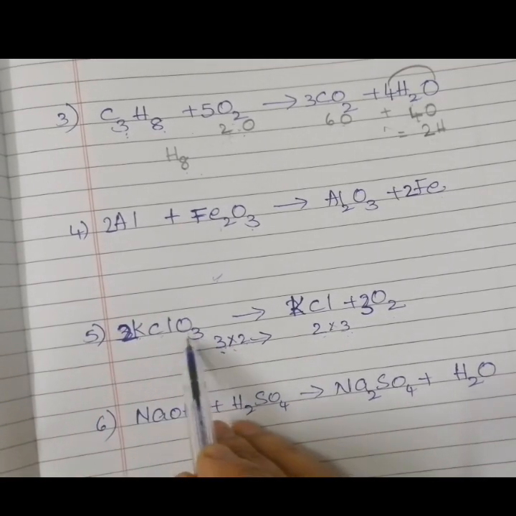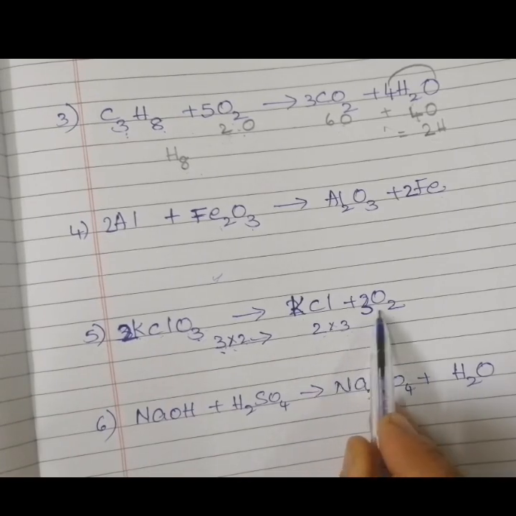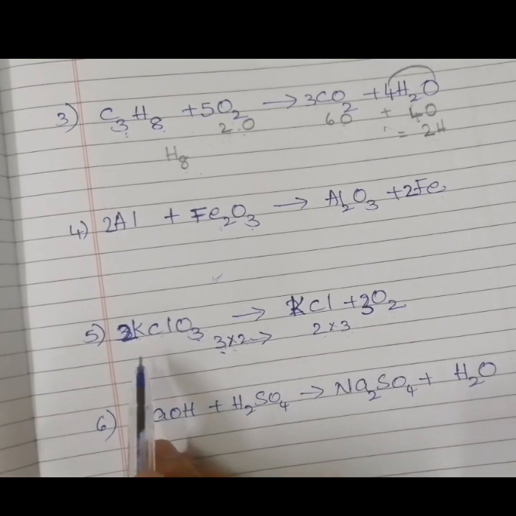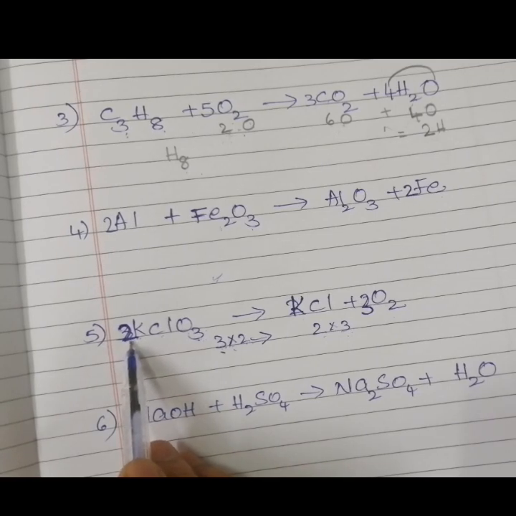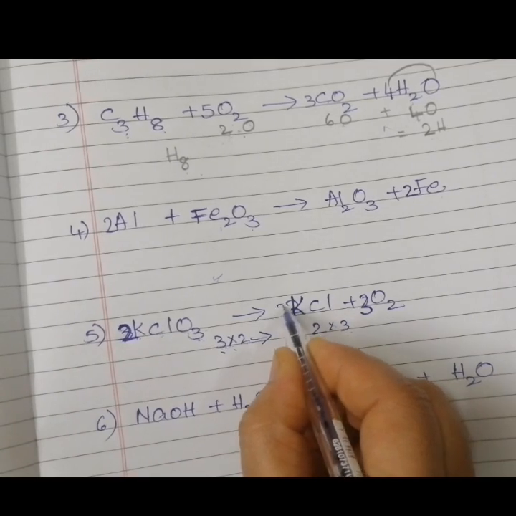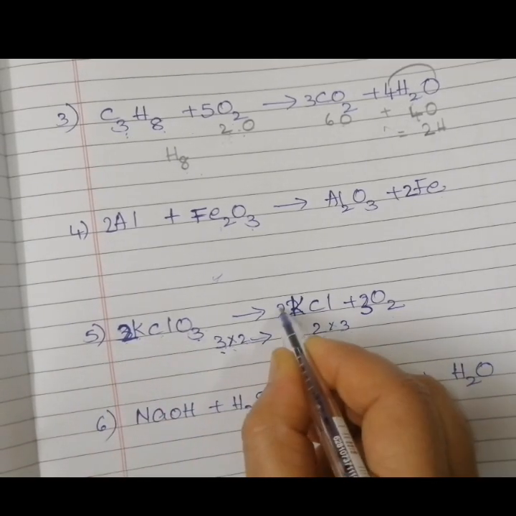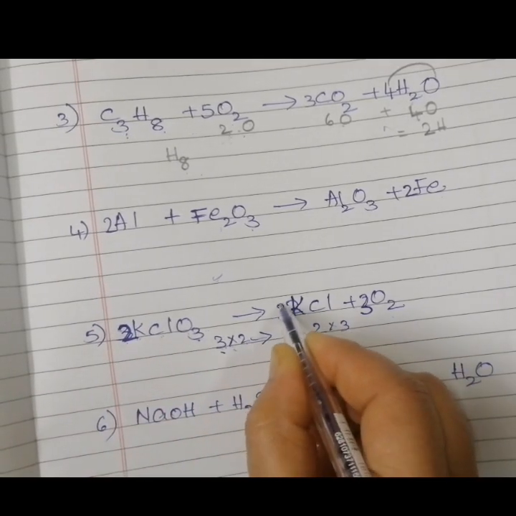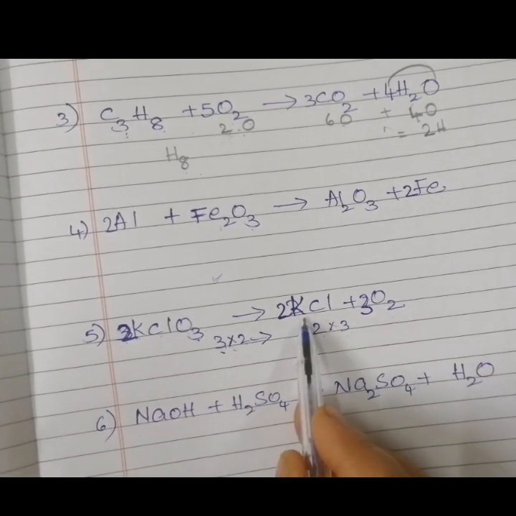Here 2, here 3. So what happens here? Again we have to check the potassium. How many potassium are there? 2 potassium. Again I have to write 2 here, because here there are 2 potassium and here 1 potassium. Again I will write 2 here. Okay, now potassium is balanced here.